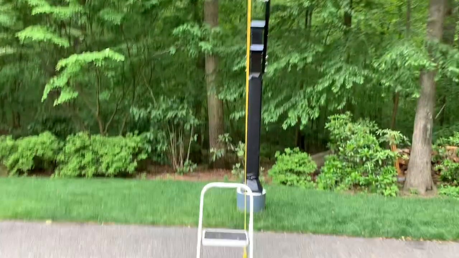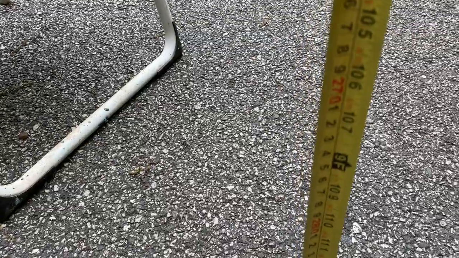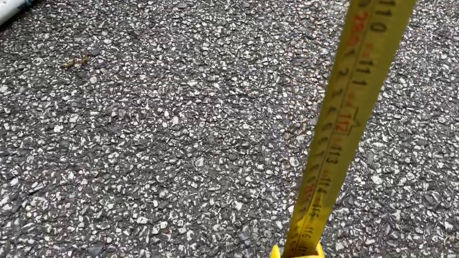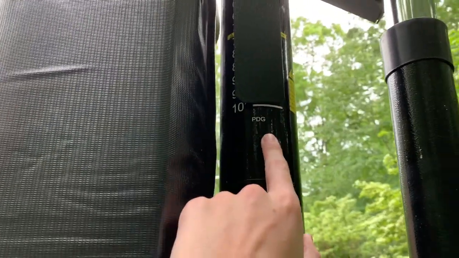Okay, I just measured it down. Let's go check the reading on the tape measure. And as you can see, 9 feet and 11 inches right there. I'm accounting for the tape measure, so it's approximately 10 feet. As you can see on the back here also, it gives you a good dial, right below the 10-foot line.